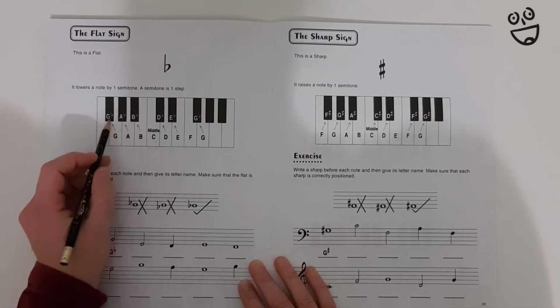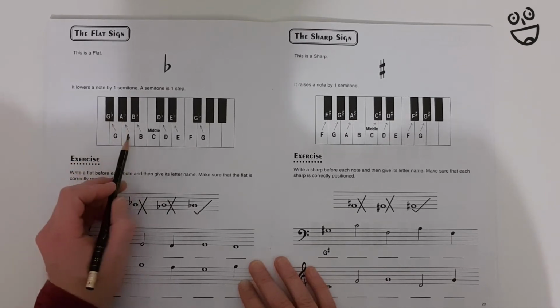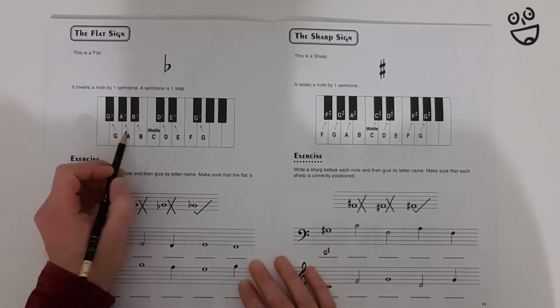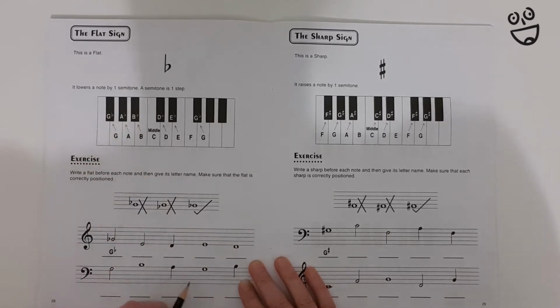So this is a semitone between G and G flat, A flat. If you look at the distance between A and G, you can see there's a note in between. That's called a tone. So semitones are the notes right next to each other. Okay, so we're going to practice drawing them.